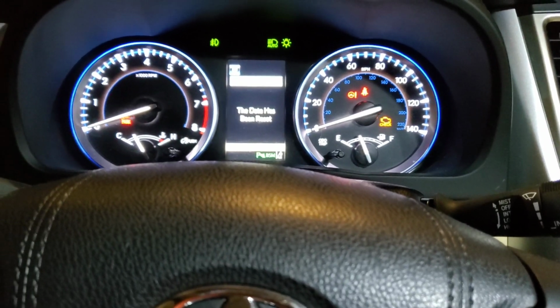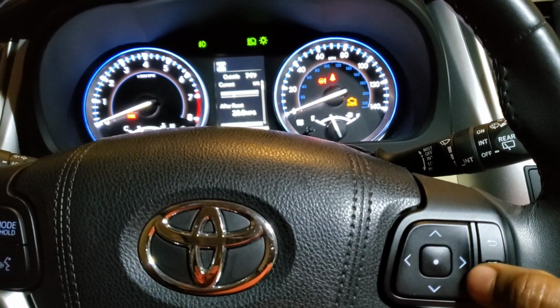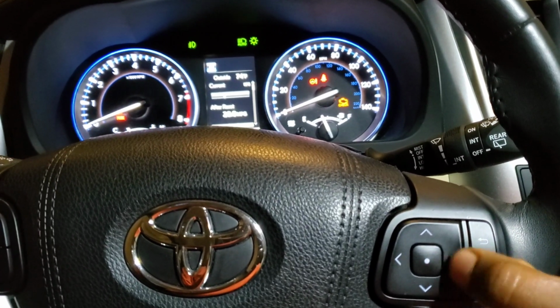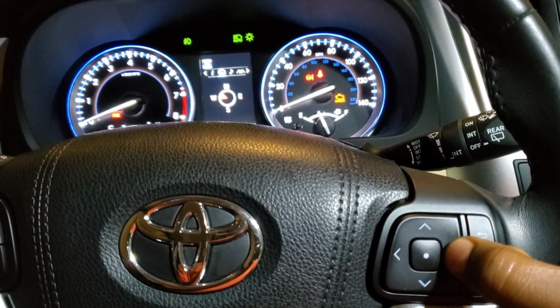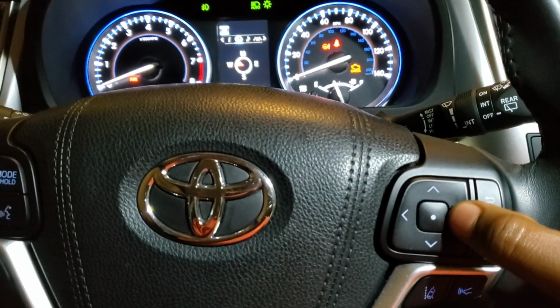You can go ahead and change your screen to whatever screen you want to be on by pressing the pages button again, the one with so many pages, and then look for the screen that you want to be on. I like to be on this screen right here, so I'm going to leave it right there.